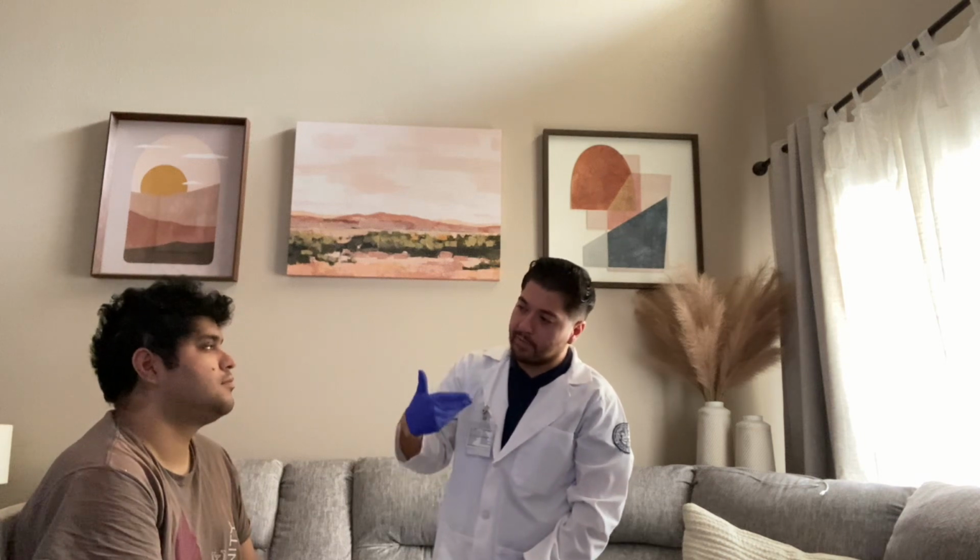We're going to inspect the symmetry of the head, of the face, look at facial expression, and we notice any involuntary movements or edema. And we're going to be checking cranial nerve number 7. Mr. Carlos, can you puff up your cheeks? Okay, and can you smile for me? Okay, can you raise your eyebrows? Okay, now with this we're looking for any asymmetry.